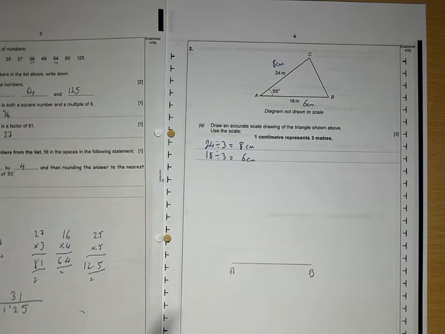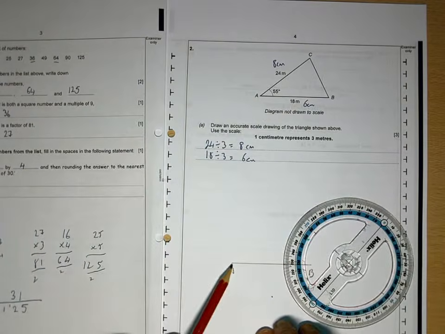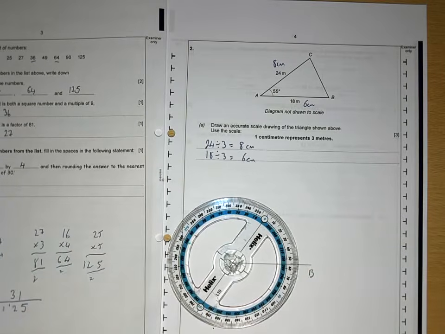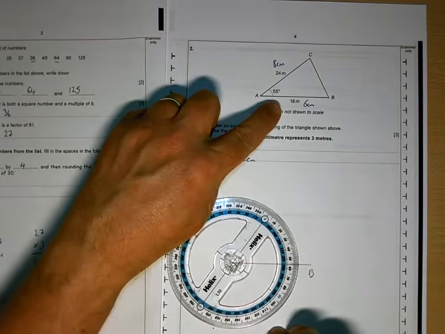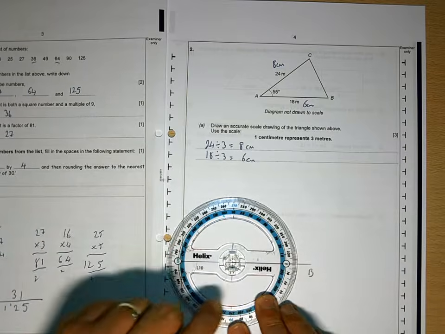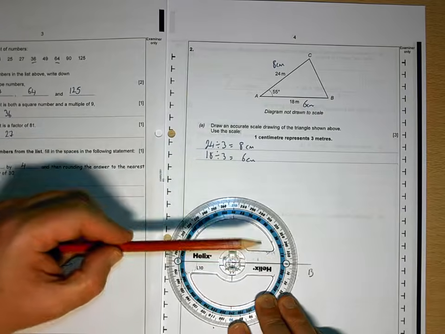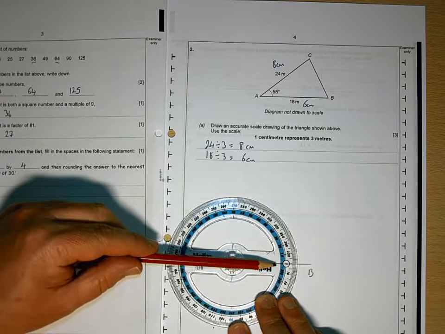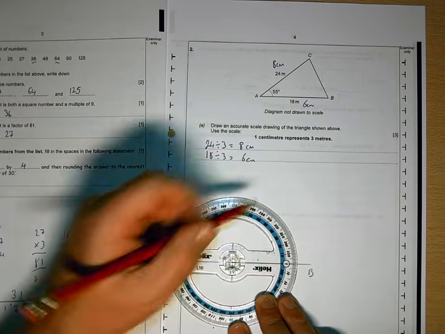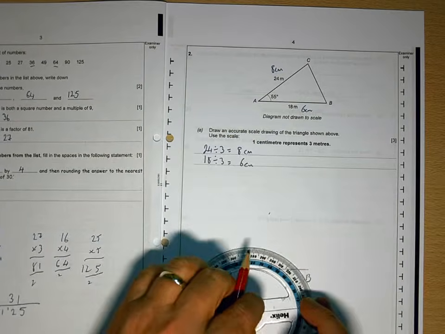Then I need my angle measurer. If I'm drawing 55 degrees from there, the center of the angle measurer sits at A, and the 0 needs to line up with one of the lines. So if I line the 0 up with the line AB, which I've drawn, I need to measure 55 degrees. You've got to be clear which scale you're measuring. We want to go 0, 10, 20, so that's the inside scale. And I'm going up to 50, 55 there, halfway between 50 and 60.